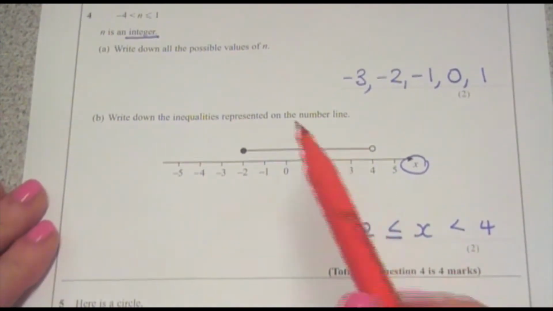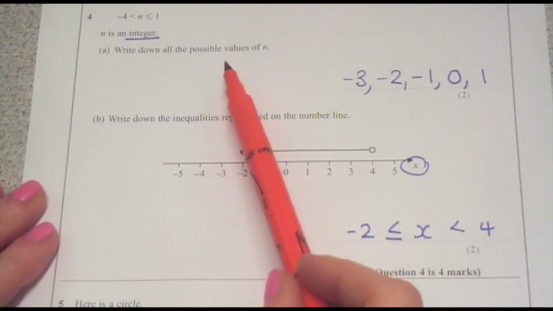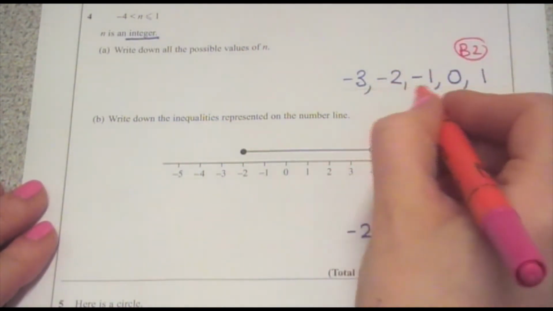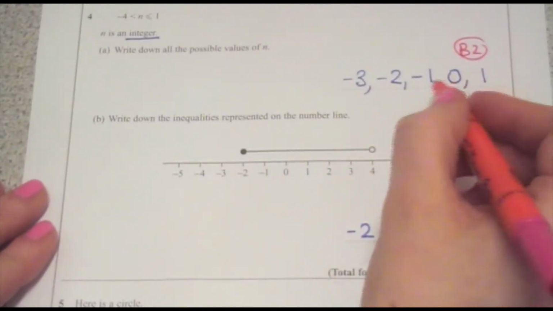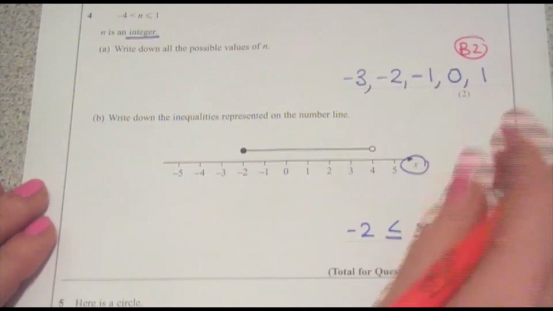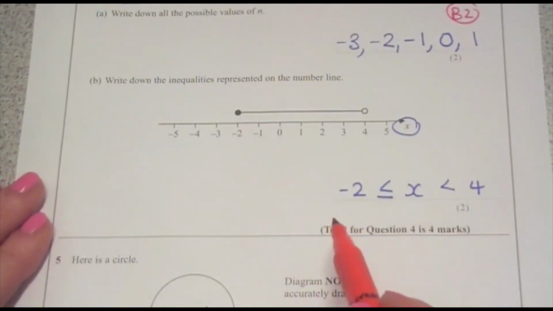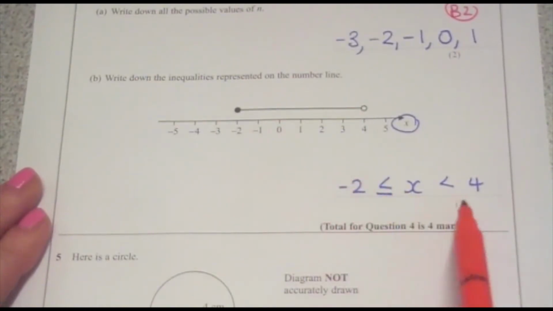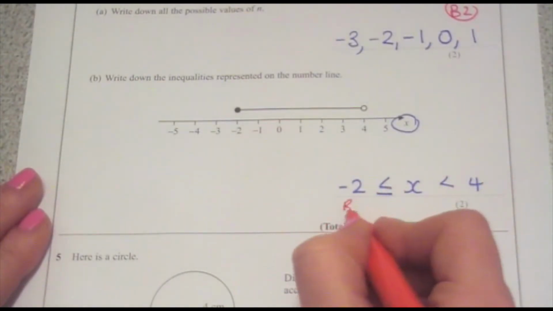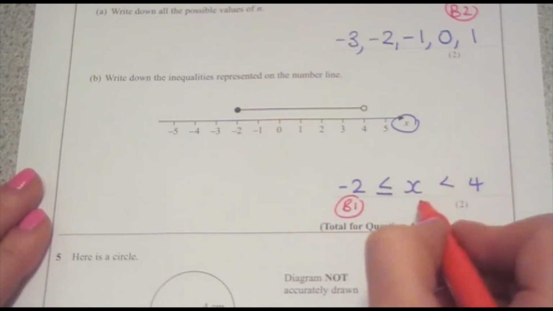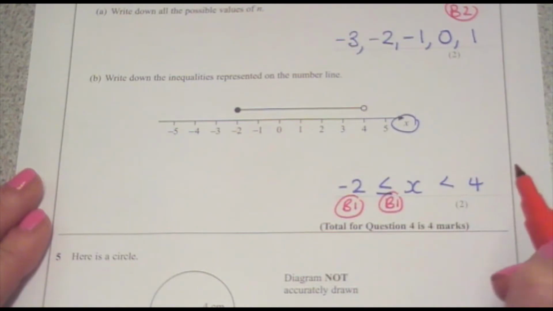To see where to pick up the marks then, for question A, I would get 2 marks for stating all 5 correct values. If I had only stated 4 correct values and no others, then I would still get 1 mark. For question B, I would get 1 mark for knowing that the inequality involves the numbers -2 and 4, and the second mark for getting my inequality signs correct. Okay?